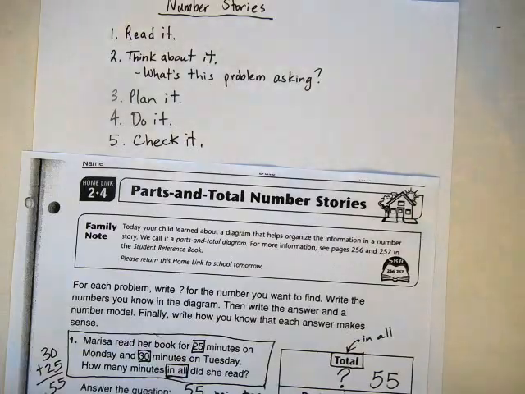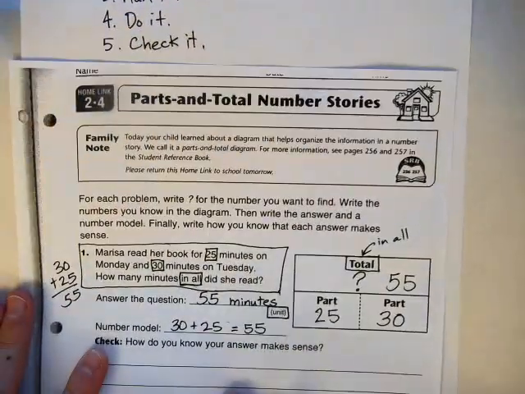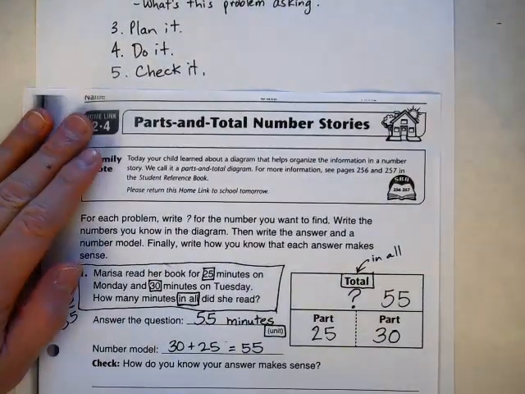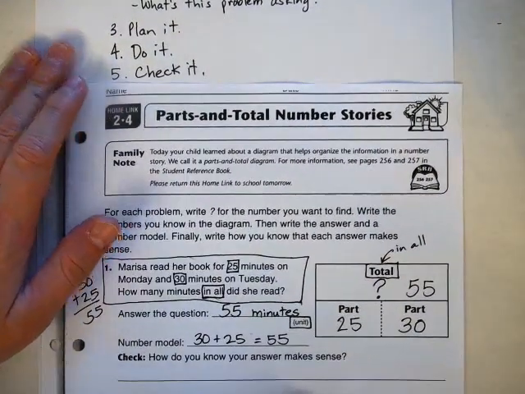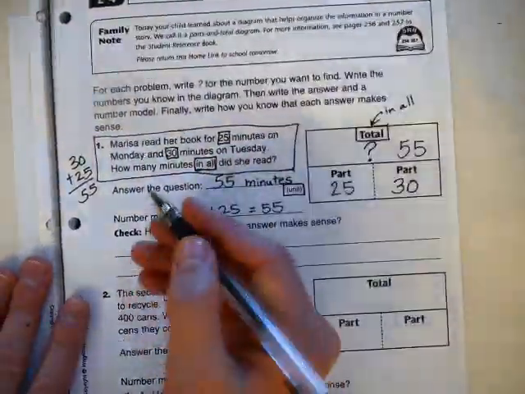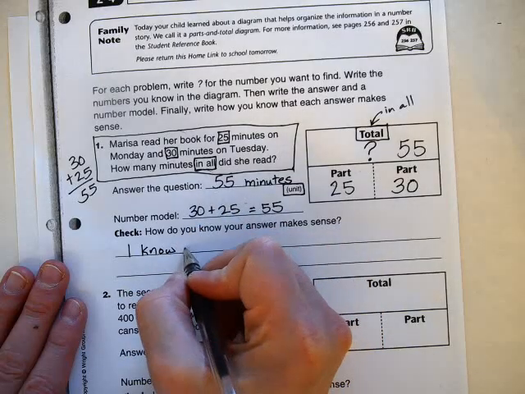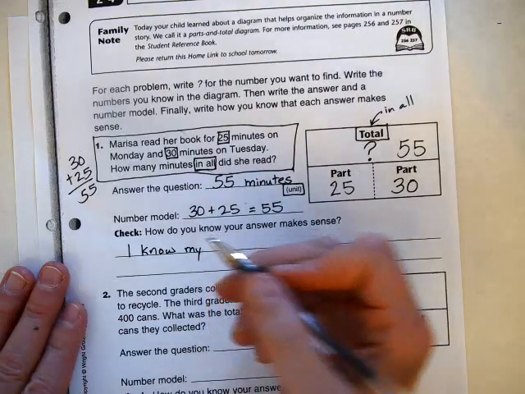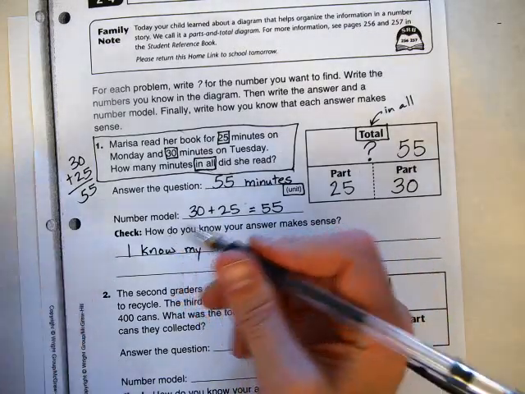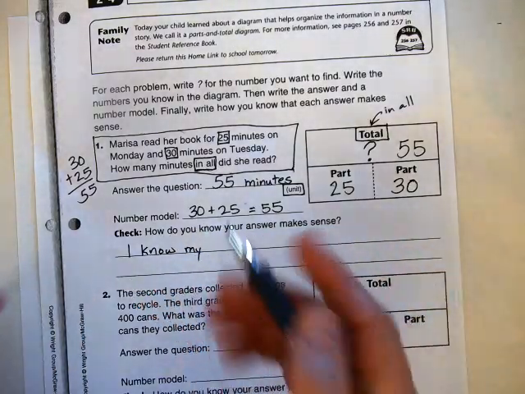And the check here down at the bottom is, how do you know your answer makes sense? Okay, and there's a lot of different things you could write here based on how you thought about it. But I know, and see how I'm writing a nice complete sentence here? Because, like I said, this is where math and reading meet. Right? This is where math and literacy meet.